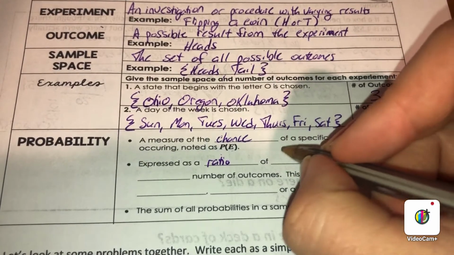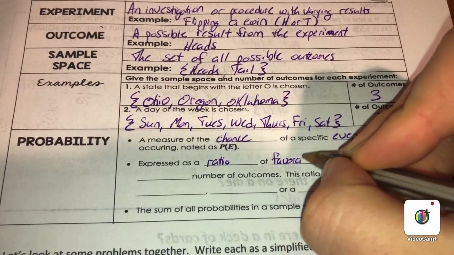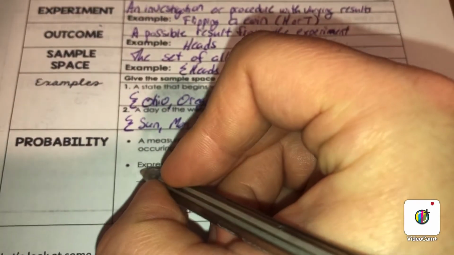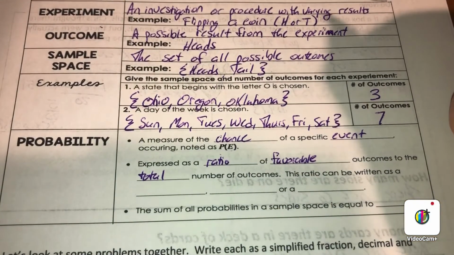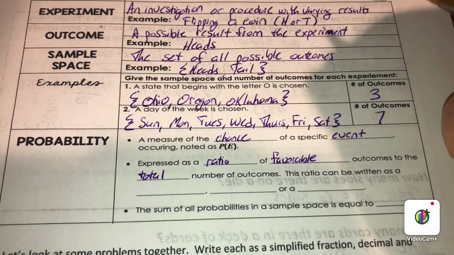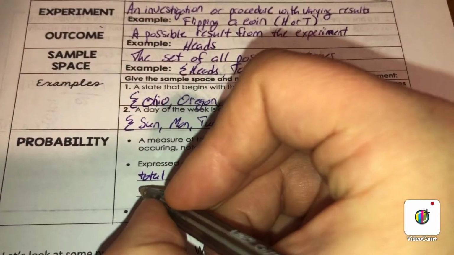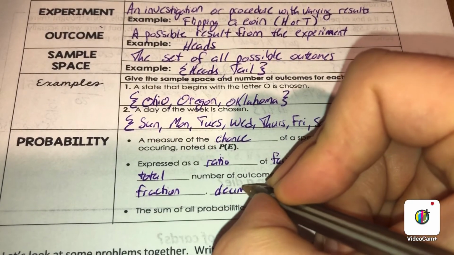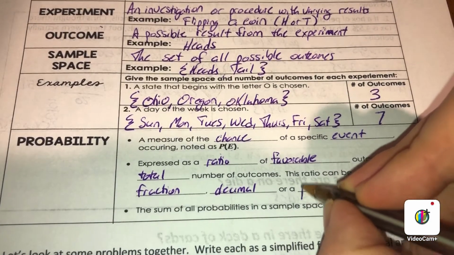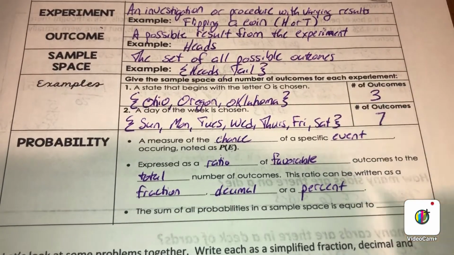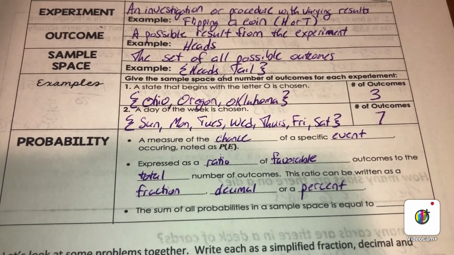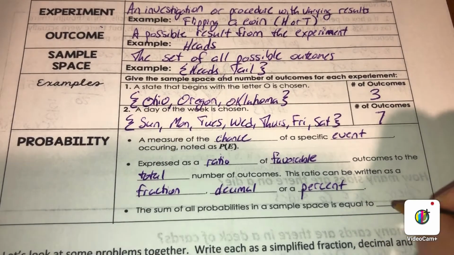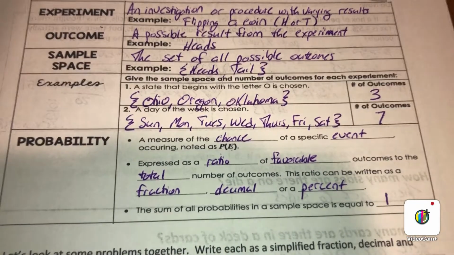Of favorable outcomes to the total number of outcomes. And you could write a ratio as a fraction, a decimal, or as a percent. The sum of all probabilities in a sample space is equal to 1.